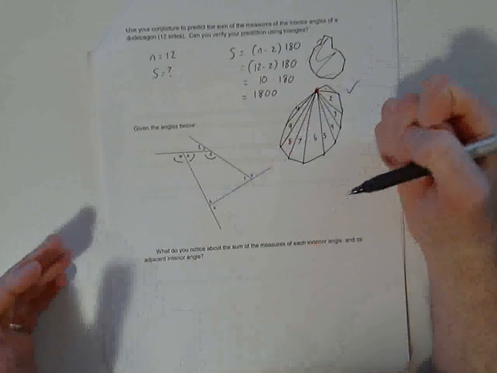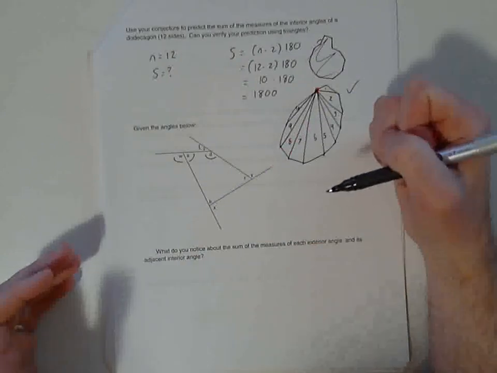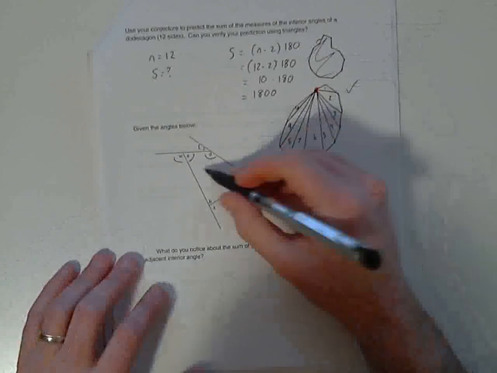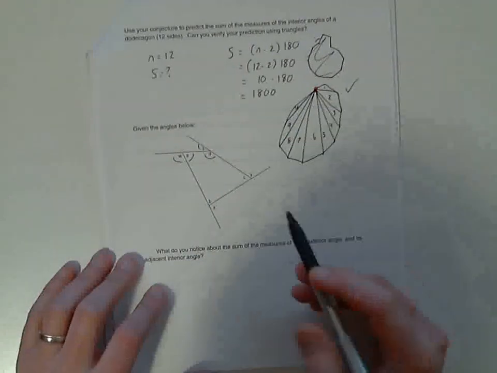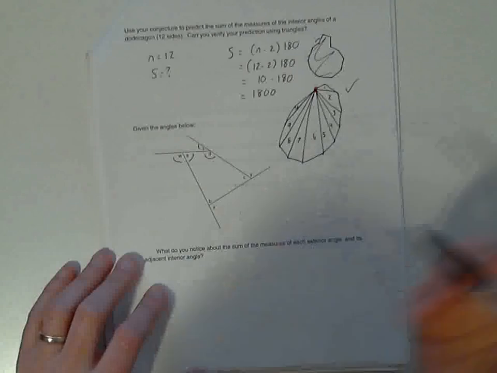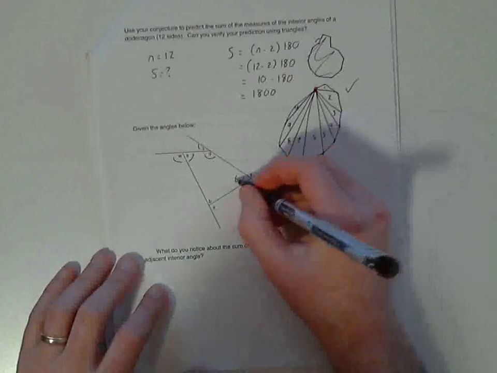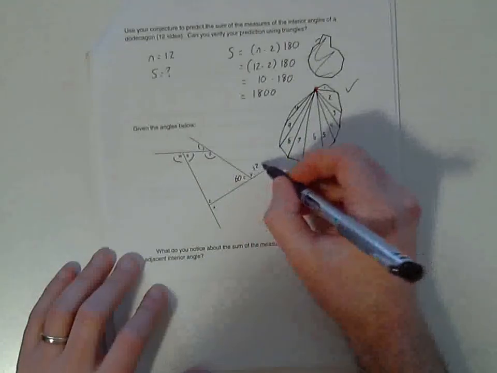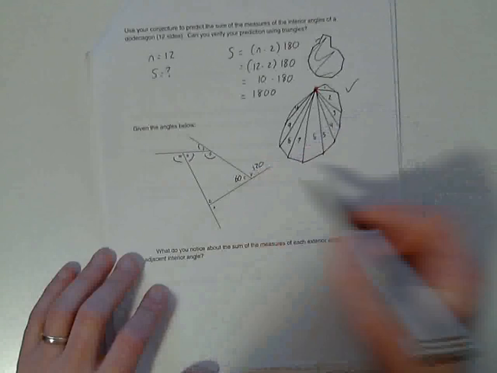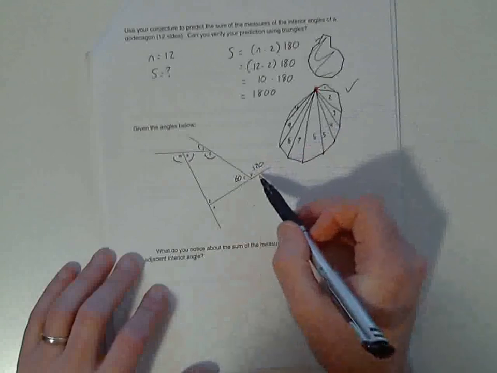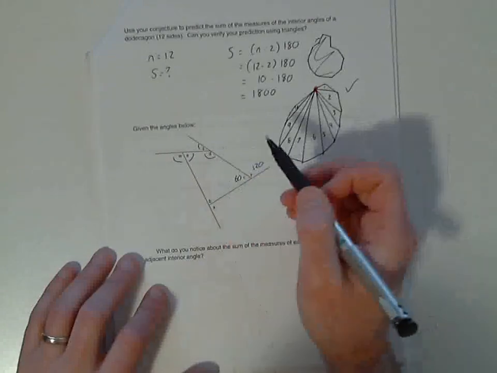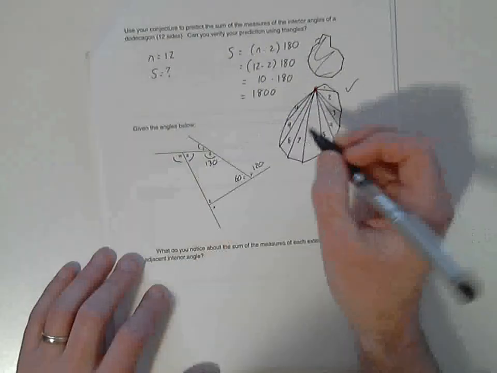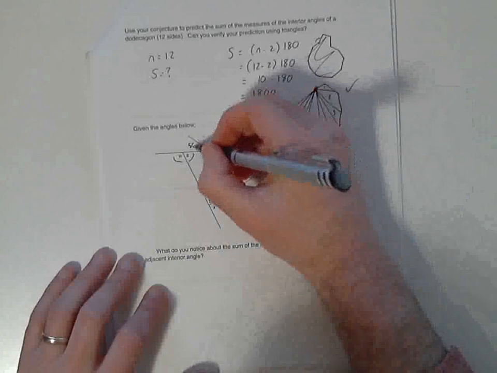So whatever A is, W should be 180 minus A, right? Same, whatever D is, Z should be 180 minus D. So as the internal one gets bigger, the external one is going to get smaller, right? Because it's going to have less room to play with. We could make up some numbers here, or you could actually measure it. Which one looks the smallest? I'm going to say C. Let's say C is like 60 degrees.